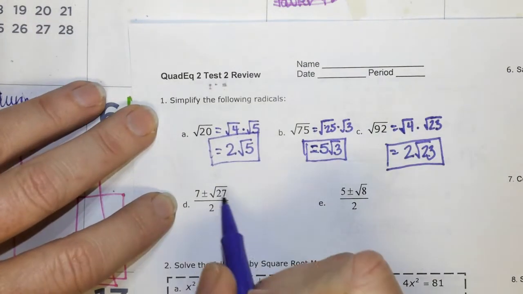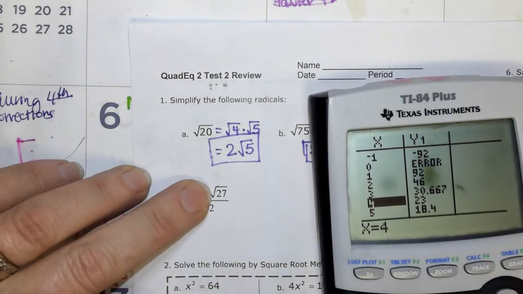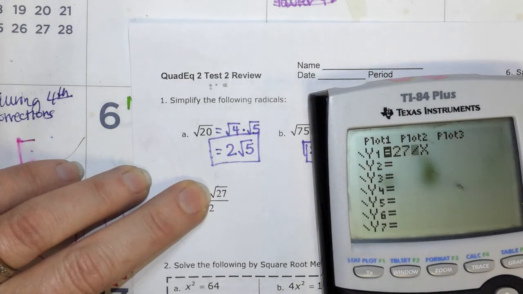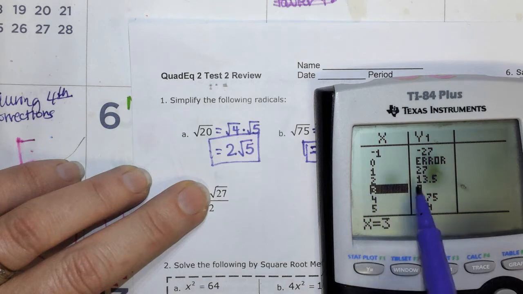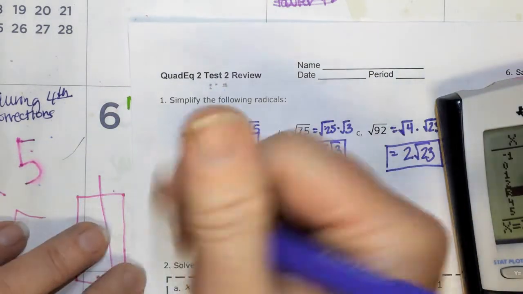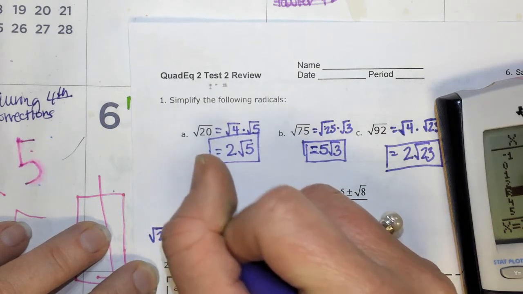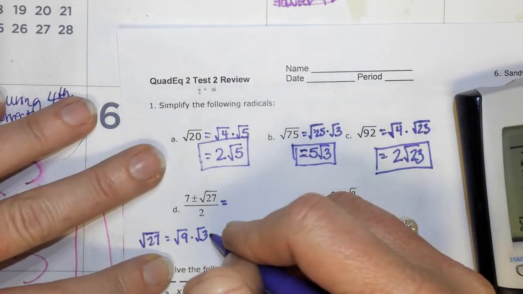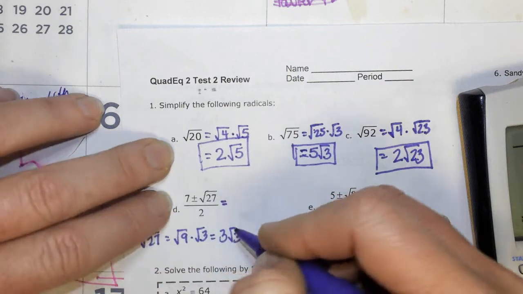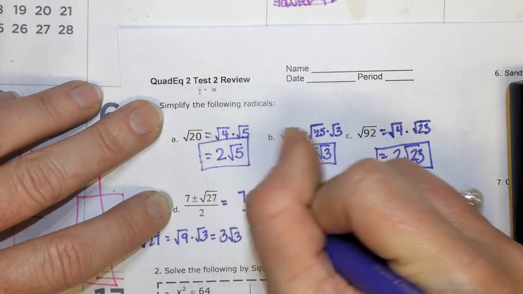So now for D, the only thing I'm going to simplify here is the radical. So it's only this piece right here. So I'm going to take the 27, that's what I'm going to put into my y equals, 27 divided by x, going to the table, again looking for that perfect number and a prime number. So here it is, 3 and 9, 3 is prime, 9 is a perfect number. So that means the square root of 27 equals the square root of 9 times the square root of 3. So when I take the square root of 9, I get 3. It's 3 square root of 3. So now this will become 7 plus minus 3 square root of 3 divided by 2.